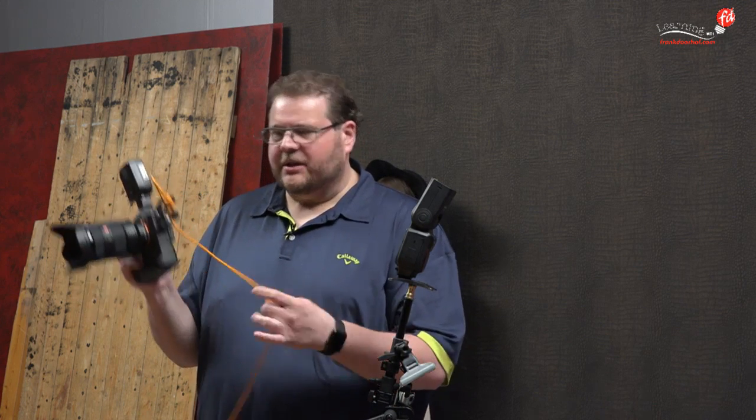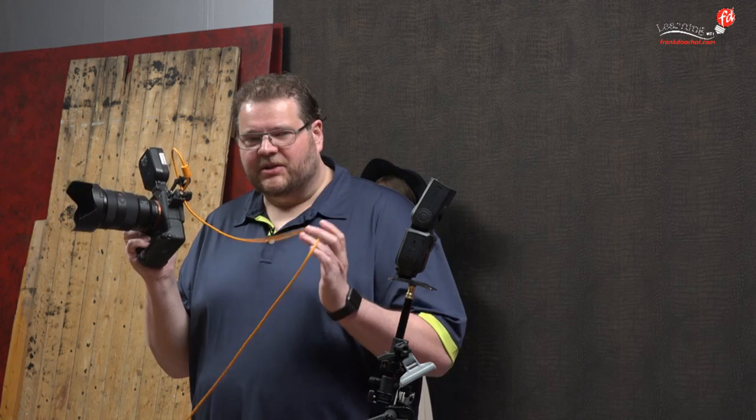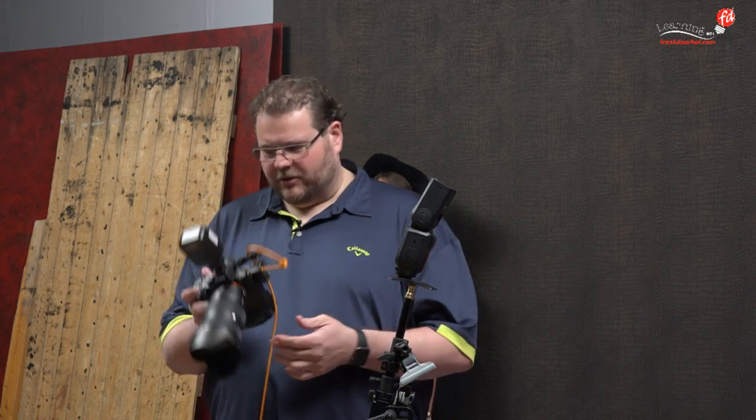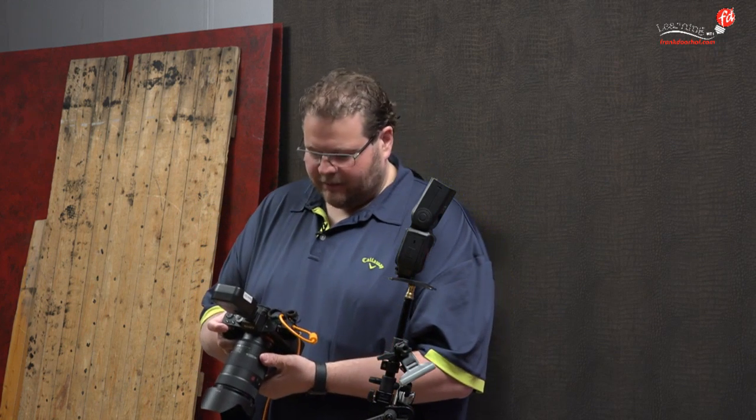Okay, so you see this orange cable? This is a Tether Tools cable, and we're tethering straight into Capture One. Now, as soon as we start the photo shoot, you're going to see Capture One, and you're going to see a small image of me. So don't worry, you don't have to look at me full screen all the time, unless, of course, you like that.